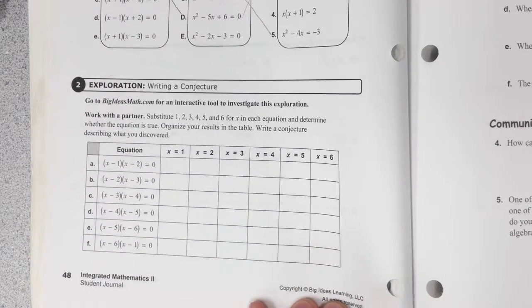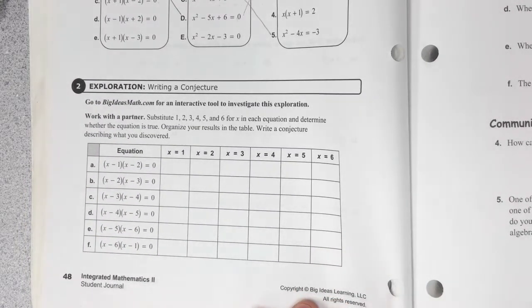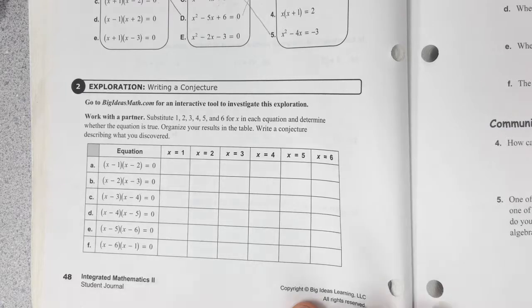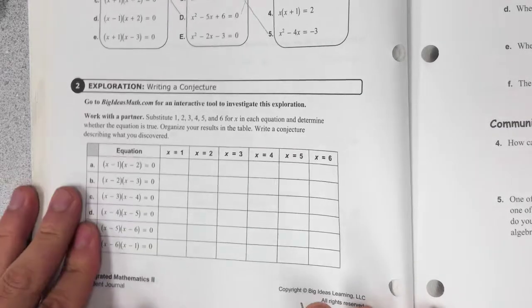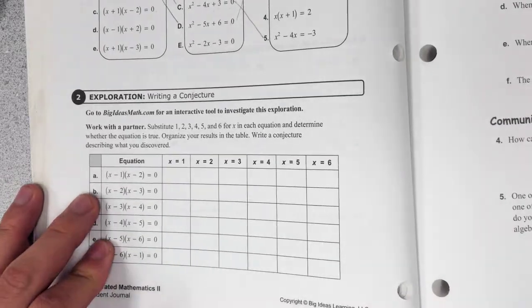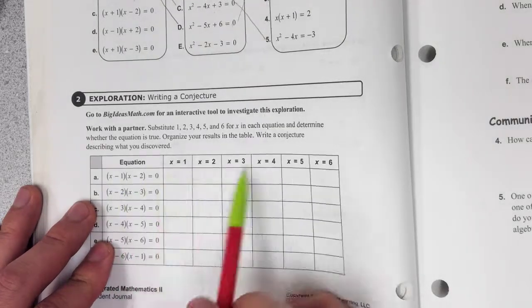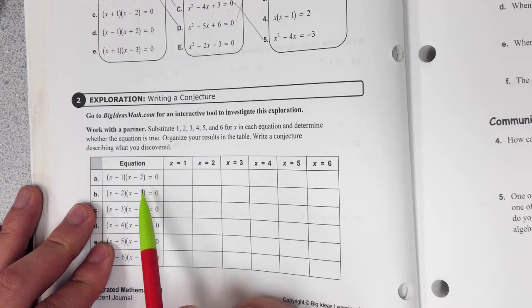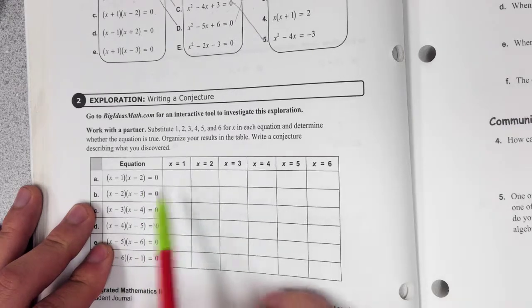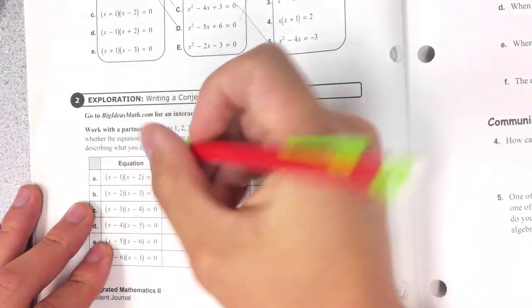And then moving on to the next activity, we have writing a conjecture. Work with a partner, substitute 1, 2, 3, 4, 5, and 6 for x in each equation, and determine whether the equation is true. We're going to plug in all these numbers, and you don't have to work it out on paper, but I will for the first one just to show you what it's asking you to do.